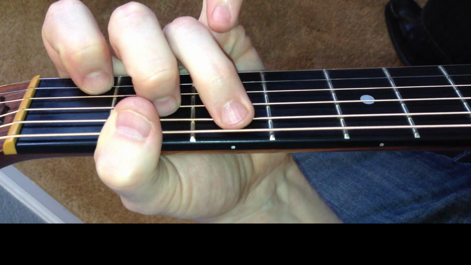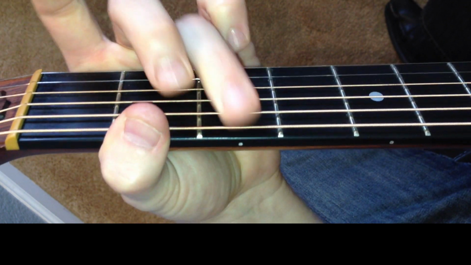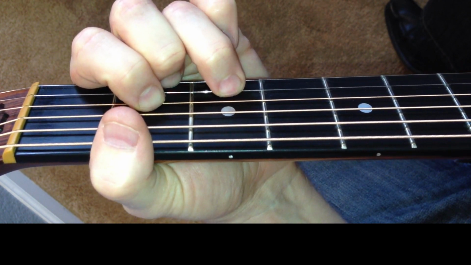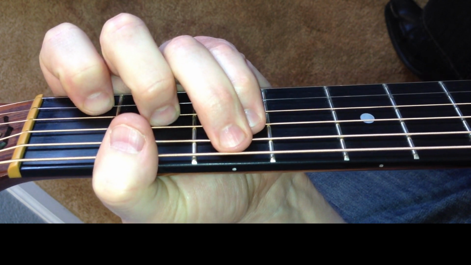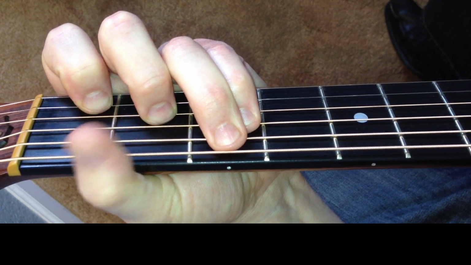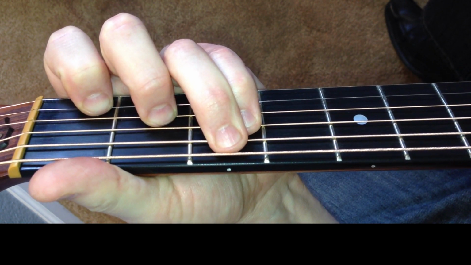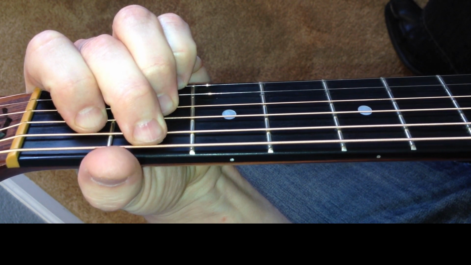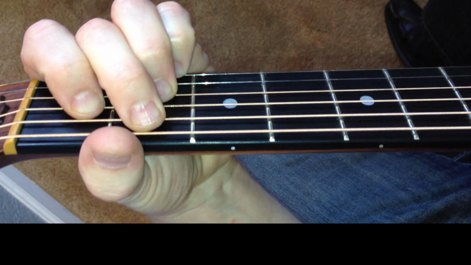Alright, I hope that you found this useful. What we went through was C, A, G, E, and D, and then we added 2 extra chords here: the F chord, which I call the easy E shape for the F, and then B7. Alright, enjoy.